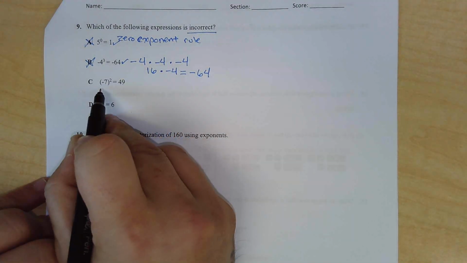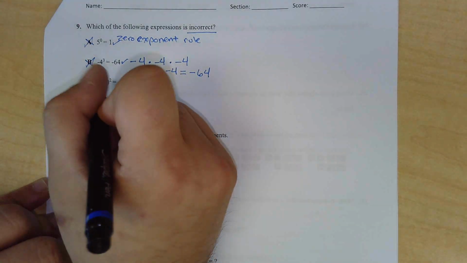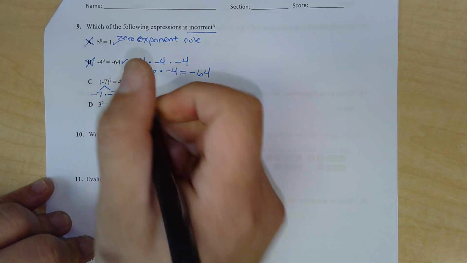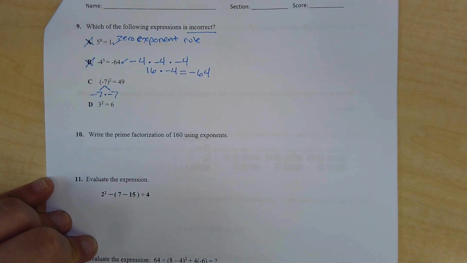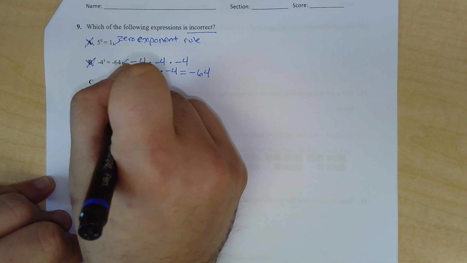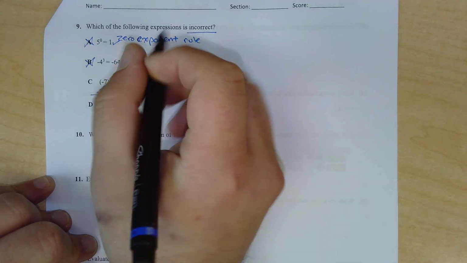C says negative 7 squared is equal to 49. Let's try it. Negative 7 times negative 7. A negative times a negative is a positive. This will give me 49, which is equal to 49.